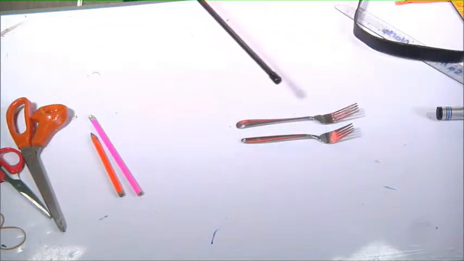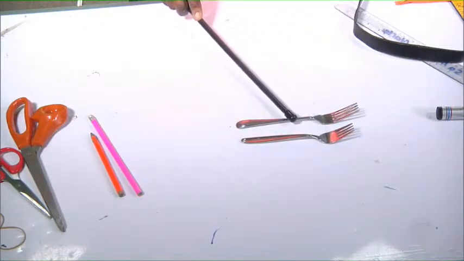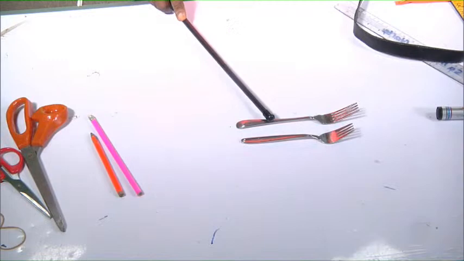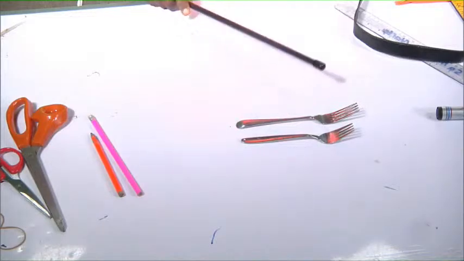We have fork 1 and fork 2. Yes, you are ready. Fork 1 is what? It's longer than. How did you get it?